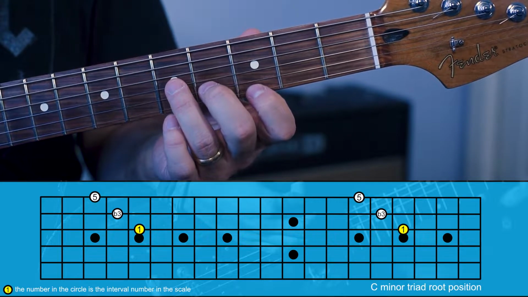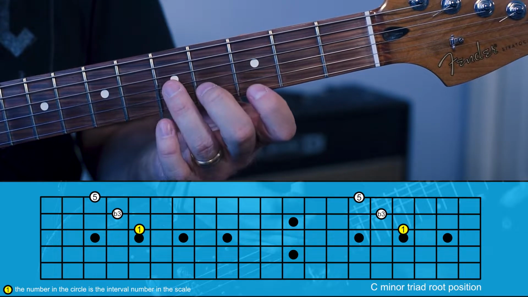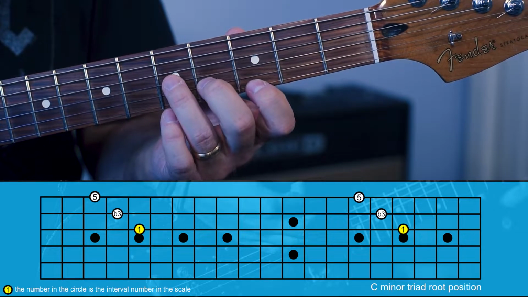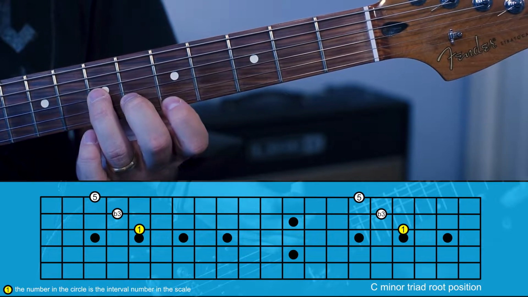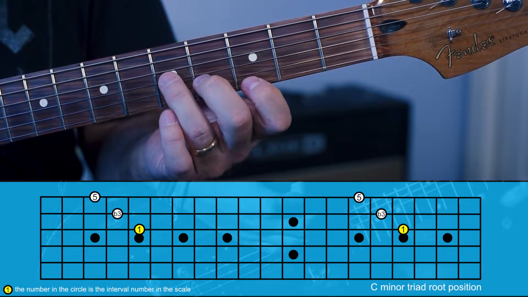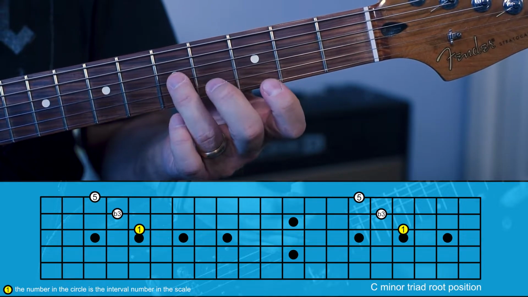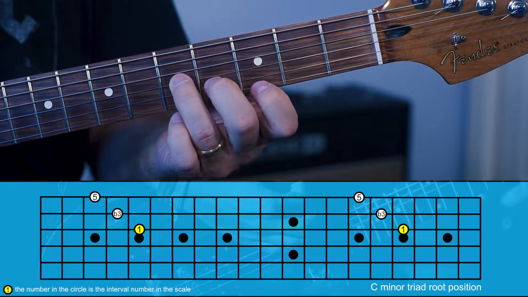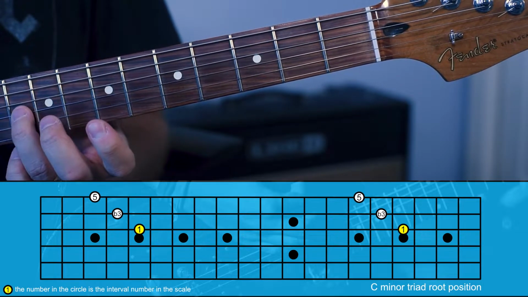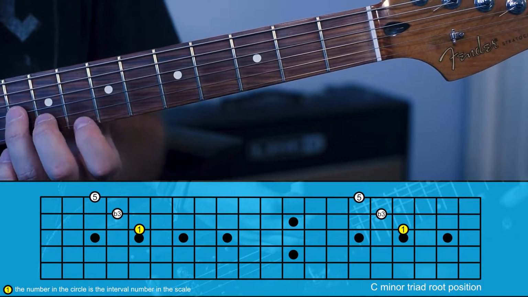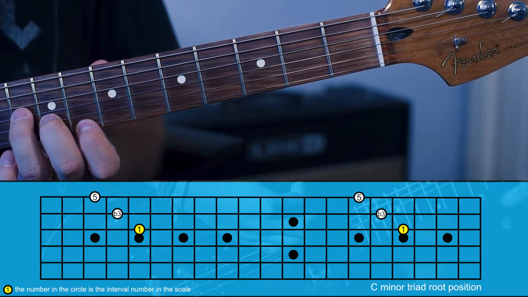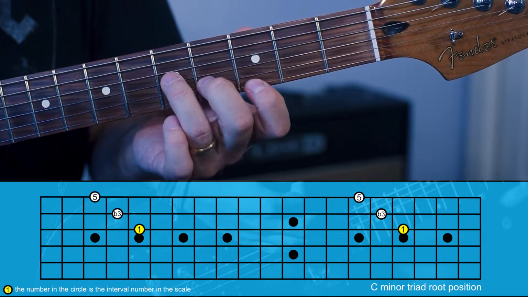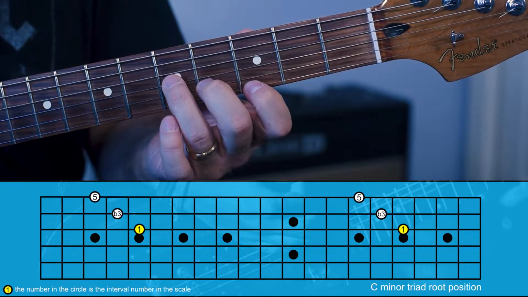This triad is movable, so it's not like you're just learning how to play a C minor triad root position. If I moved it up 2 frets, this would be D. If I moved it down 2 frets, this would be B flat. The key is knowing where the root is. So if I had to play an F, I would have to go up here and find an F on the G string, and then I can play my F minor triad.